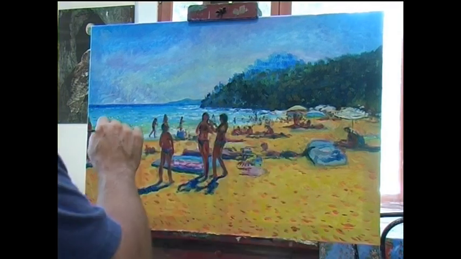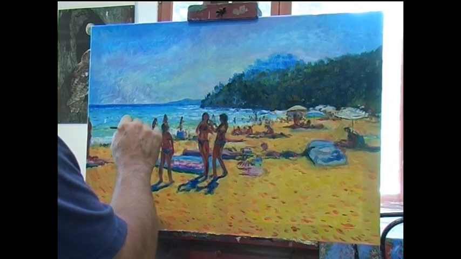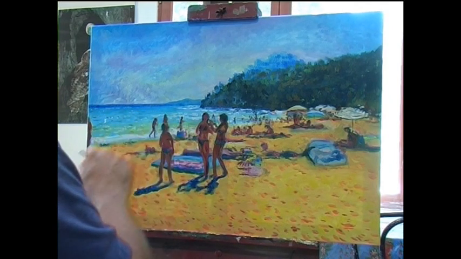Here amongst the waves as well, amongst this green colour, we'll put some lemon yellow, which is a very green yellow anyway.